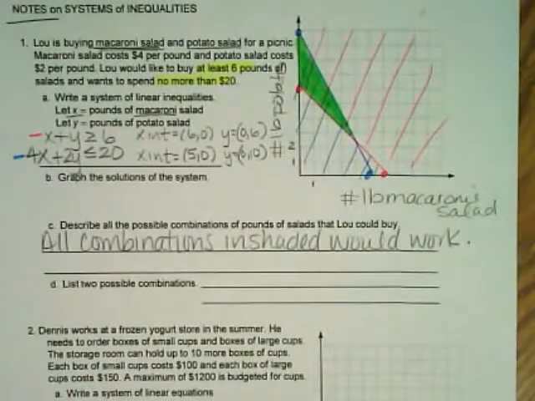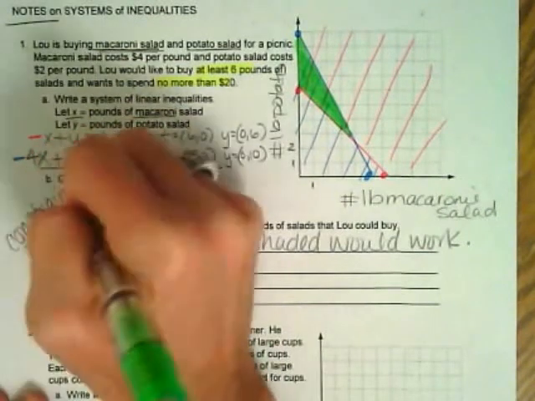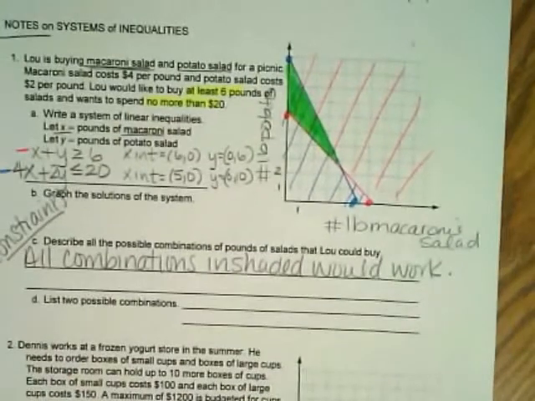Now, we're also going to talk about constraints. Okay, we've talked about constraints before. Okay, again, why are we limiting ourselves to just one quadrant? Hopefully you say because you can't have negative pounds of macaroni salad and you can't have negative pounds of potato salad. That is true.